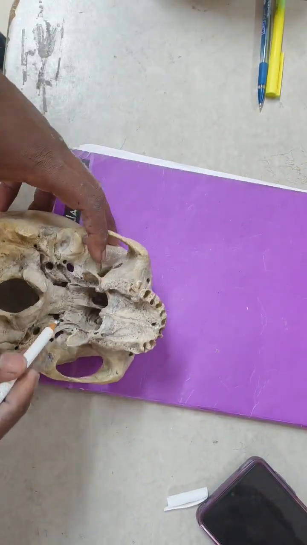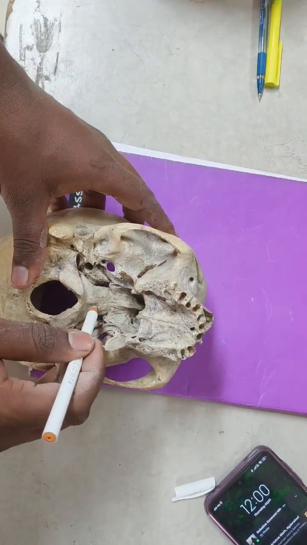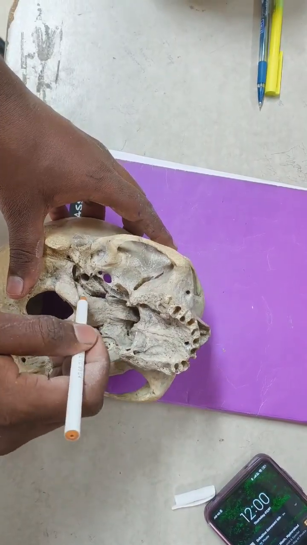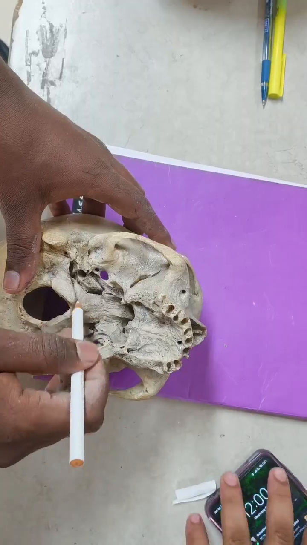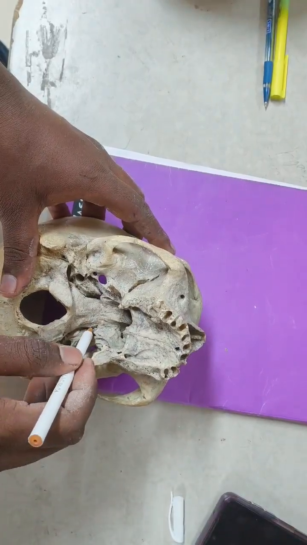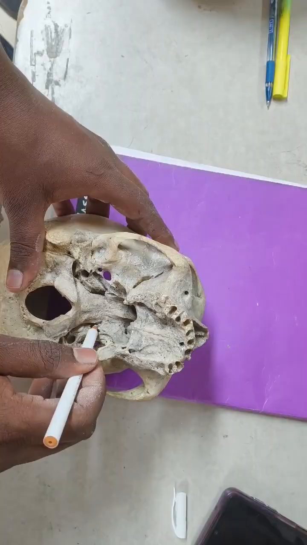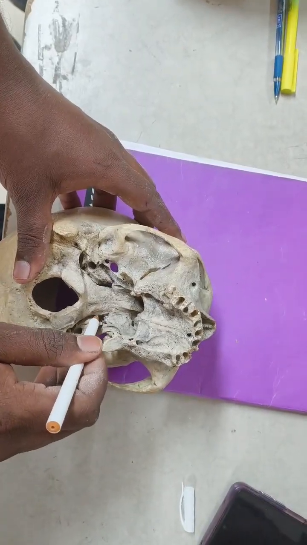Okay. Then in the center, in the middle, one large hard bony structure will be there. It is known as bar shaped bone. In the bar shaped bone side we will have an irregular foramen. It is known as foramen lacerum.